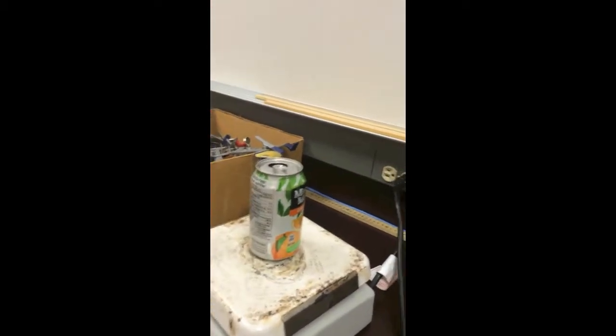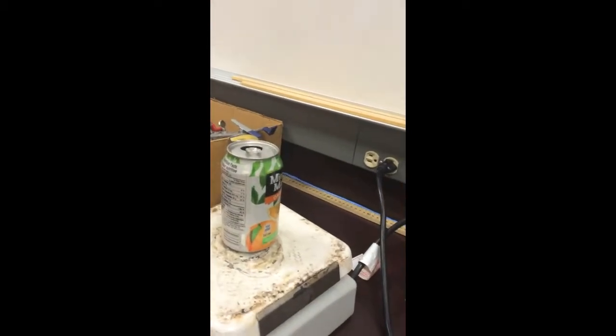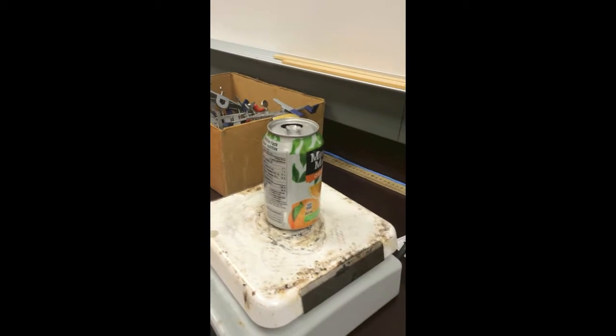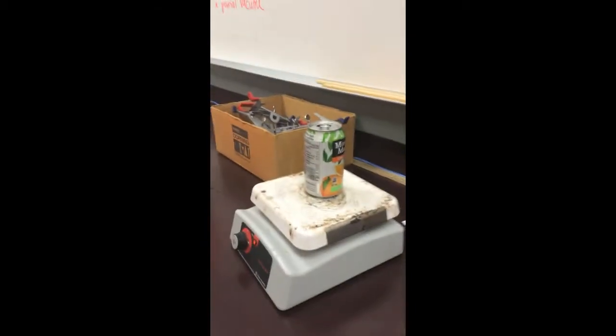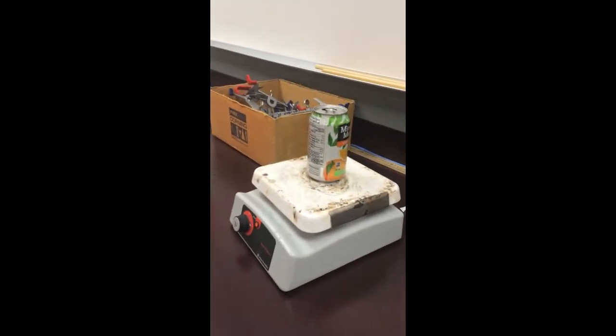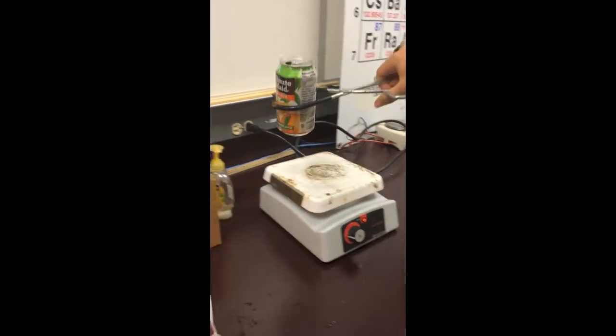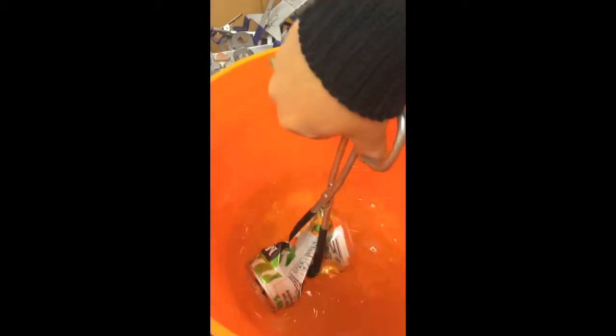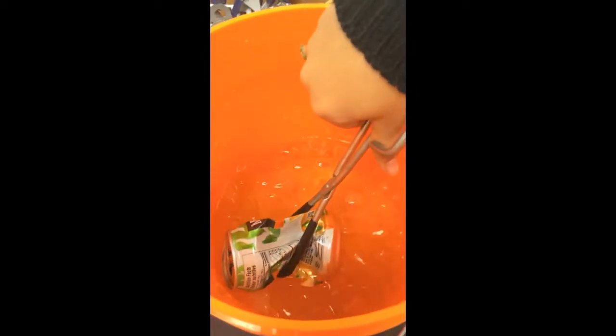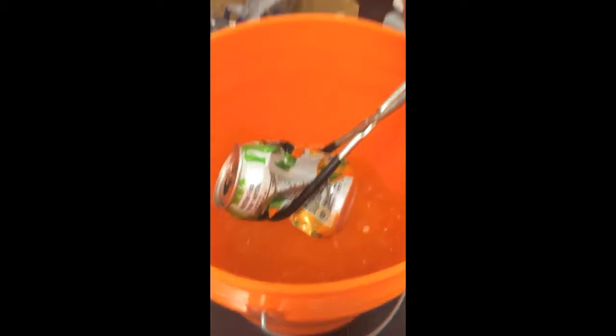You heat the soft drink can on high until most of the water has boiled out, and this should only take a couple of minutes. During this time, we could see the gases escaping from the can due to the boiling of the water. And now, you can see that the can collapsed upon contact with the ice water.